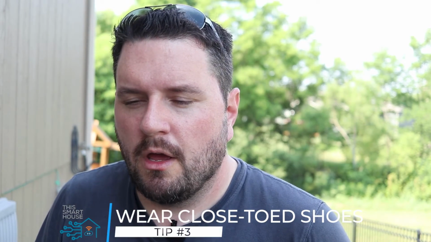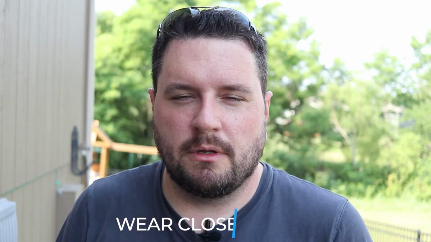The last item is always make sure you're wearing closed-toed shoes when you're doing electrical work. I also actually have some electrically insulated boots in the garage. I'm not wearing those right now because I'm not really doing any live wiring, but always make sure you're wearing closed-toed shoes because you can inadvertently ground yourself if you're wearing open-toed shoes, and you don't want to be the wire in the circuit. So always make sure you're wearing closed-toed shoes when you're doing wiring as well.